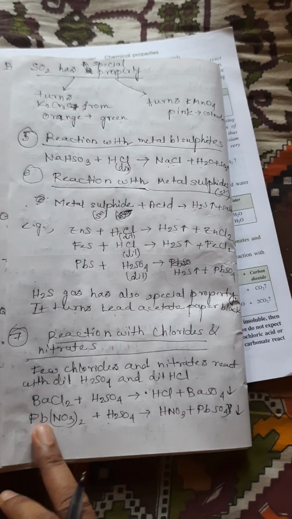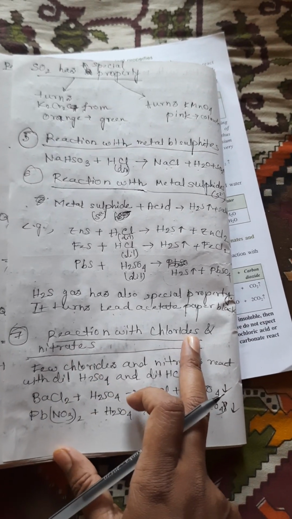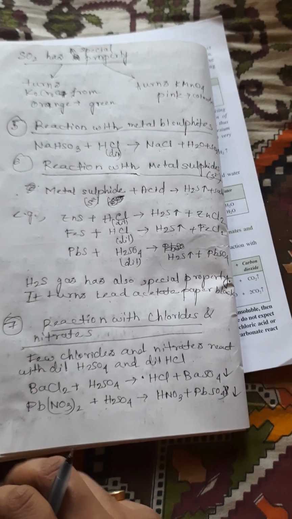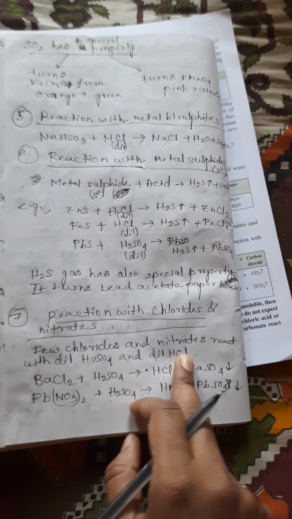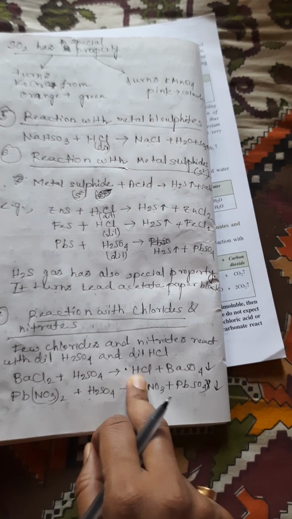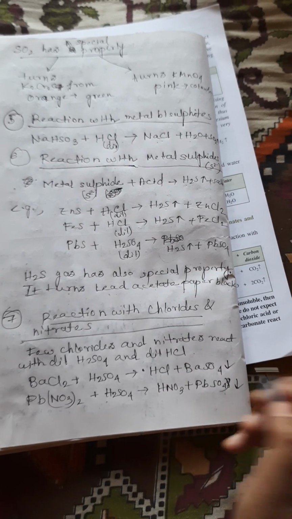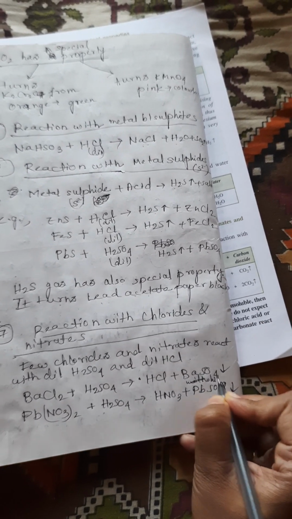Now the next reaction is reaction with chlorides and nitrates. Chlorides means Cl minus and nitrates means NO3 minus. A few chlorides and nitrates react with dilute H2SO4 and dilute HCl. See, you all know barium chloride. When it reacts with H2SO4, it will produce HCl and barium sulfate. Barium sulfate is a white color precipitate that will form.